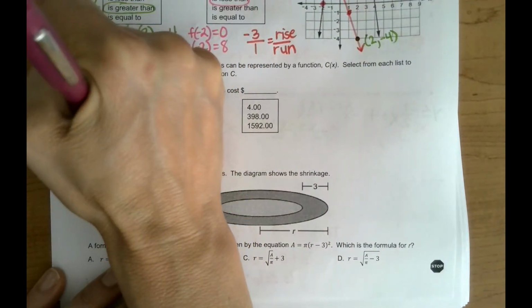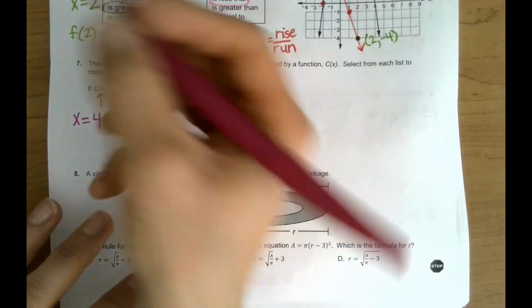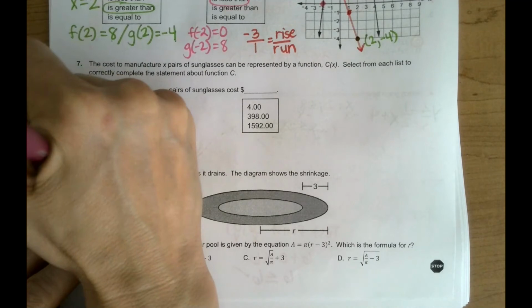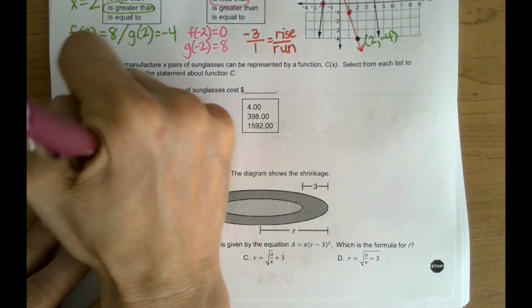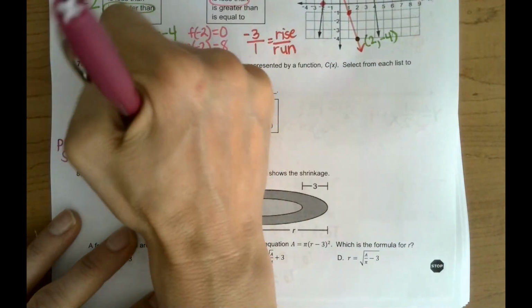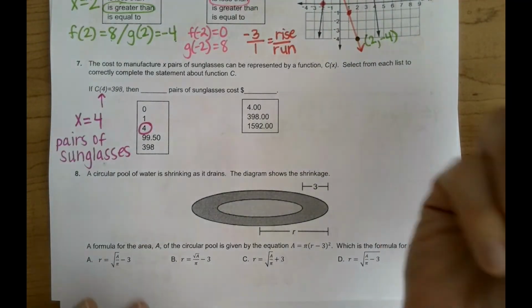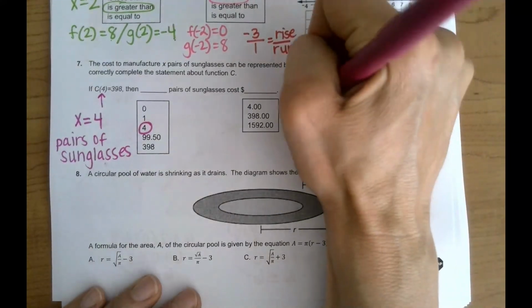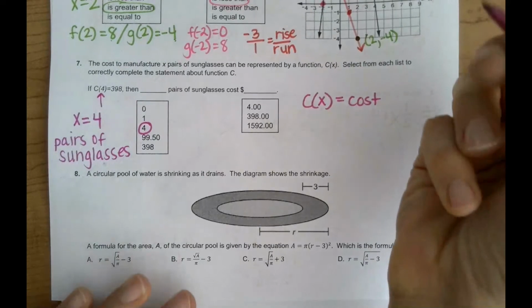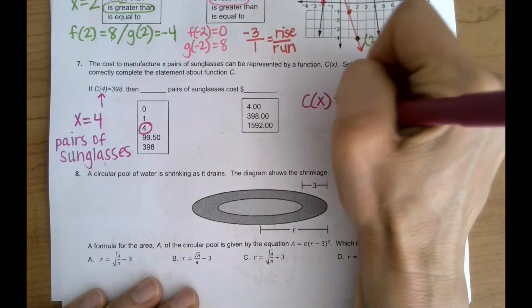So if x equals 4, it says that's the pairs of sunglasses. So that would be 4 pairs of sunglasses. And then it's equal to the cost. C of x equals the cost. And in this case, it's equal to $398.